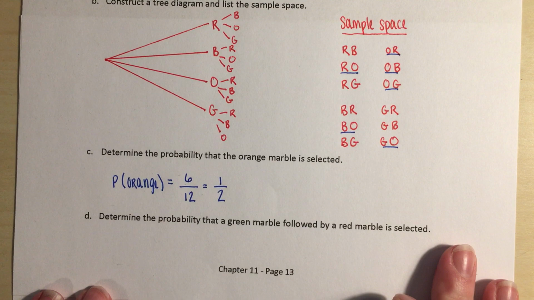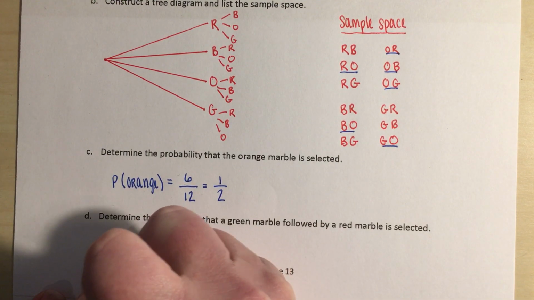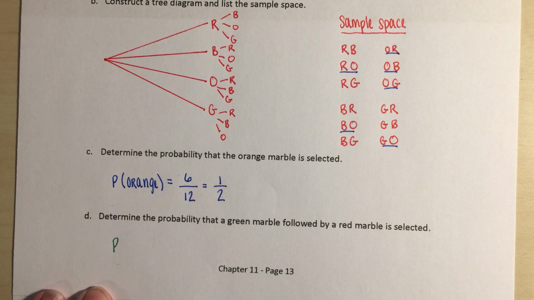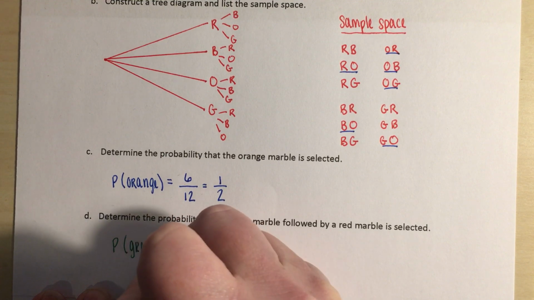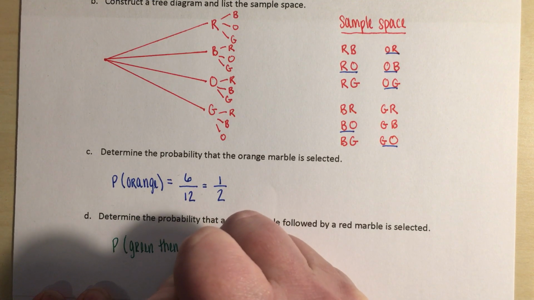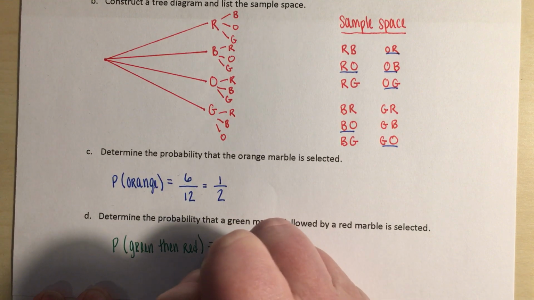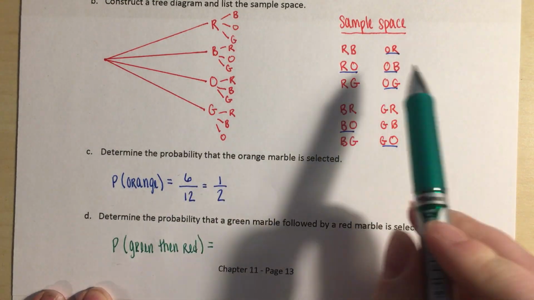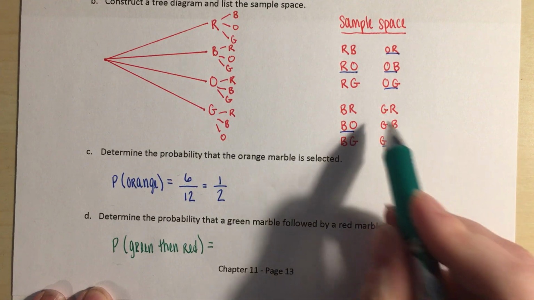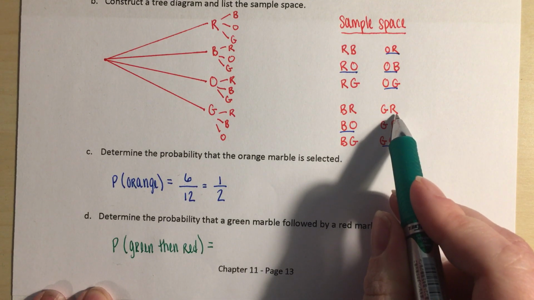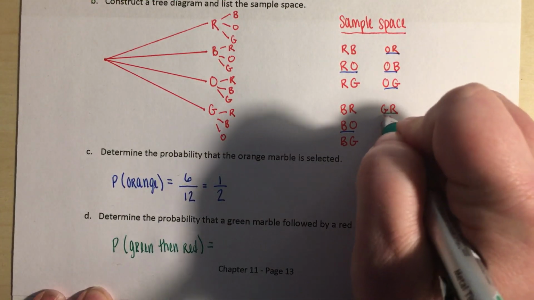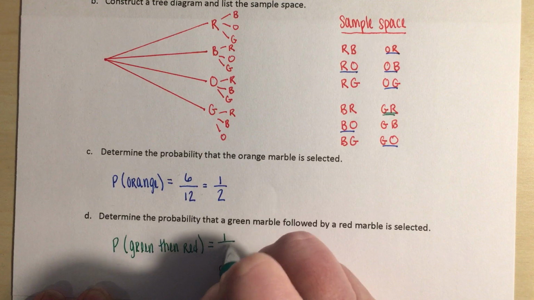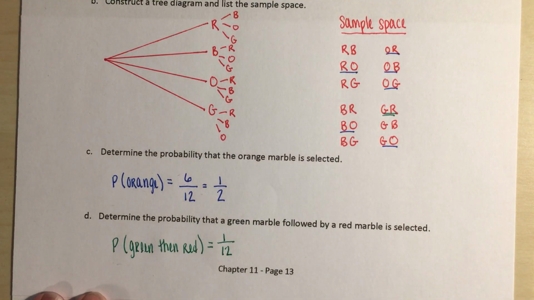So for D, we're going to do the same thing, only this time we're determining the probability that a green marble followed by a red marble is selected. Well, looking at our sample space, we only have one case where we have a green and then a red. Right here is red green, so that won't work. We just want green and then red. So in this case, we're just going to have 1 out of 12 for our answer for this one.